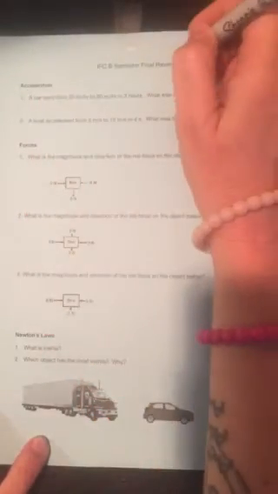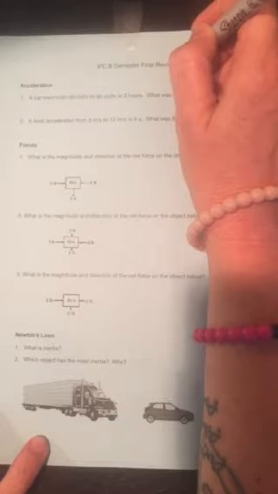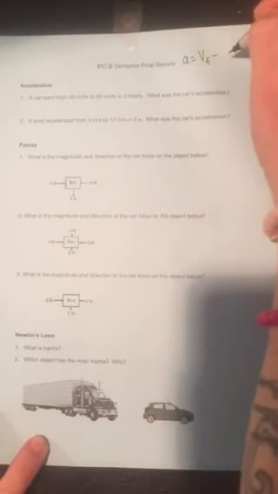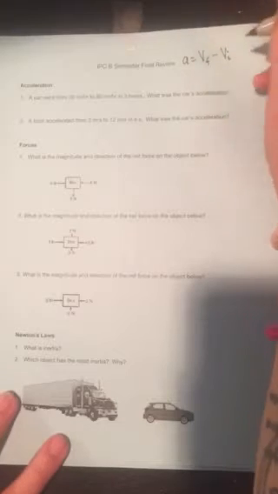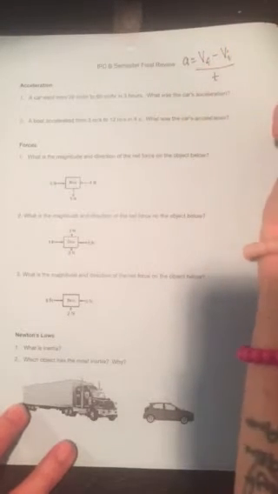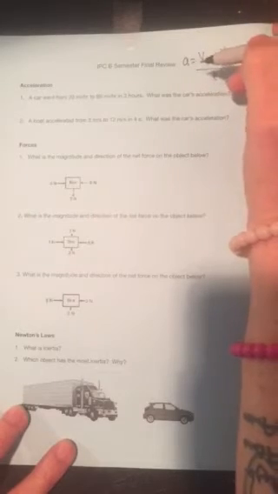All right, we're going to start on the acceleration and the forces part of the semester review. For acceleration, your formula is going to be acceleration equals the final velocity, which is VF, minus the initial velocity, which is VI, divided by time. Okay, this will be given to you on a formula chart.